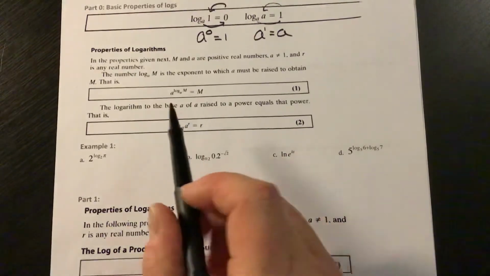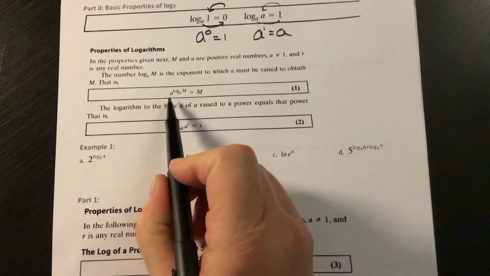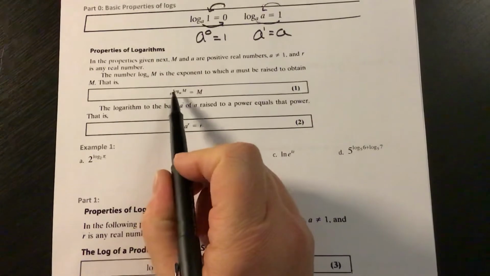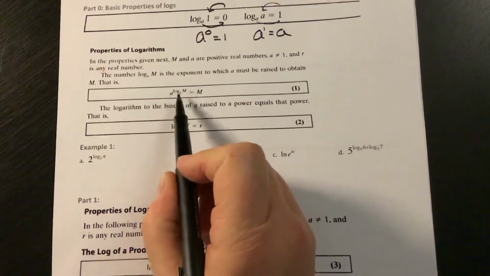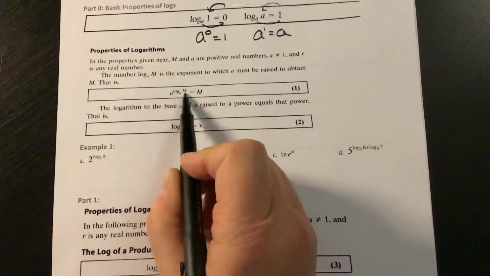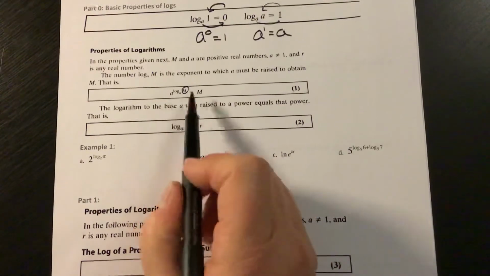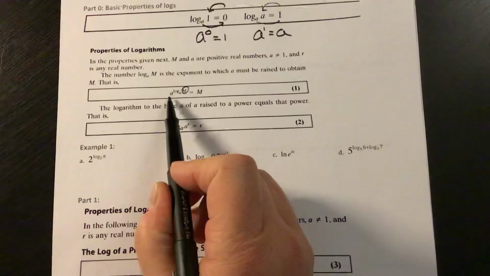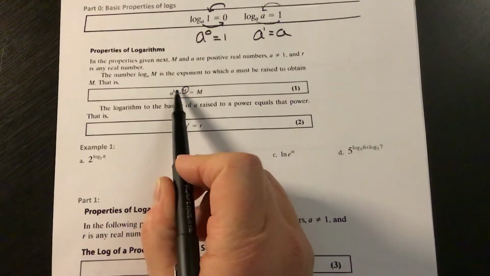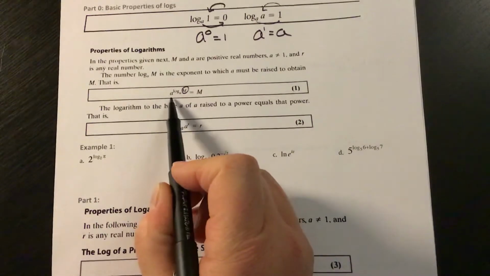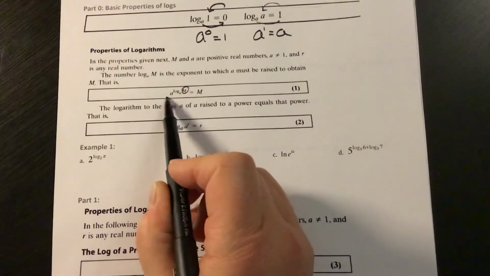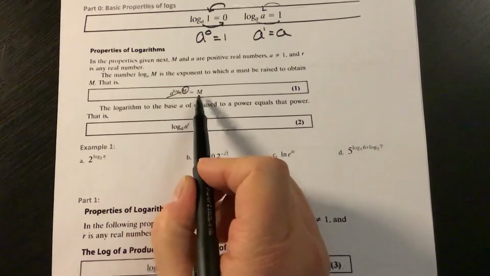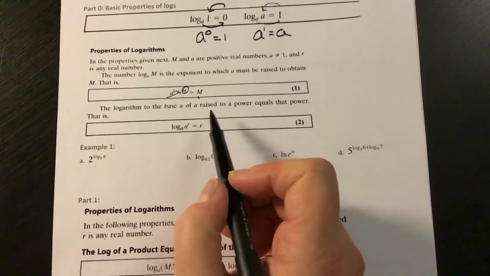And this basically just says if I have some base and in my exponent I have a log of that base, my answer is going to be whatever this is here that I'm finding the log of in that exponent. And it's basically because an exponent and a log with that same base as that exponent will cancel out. All right, and we're left with that number.